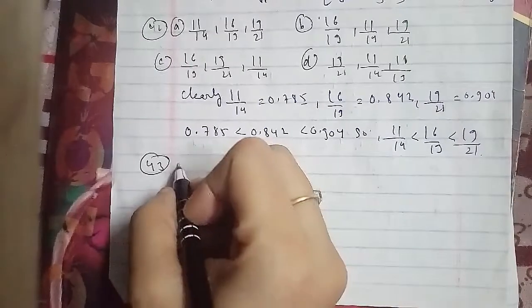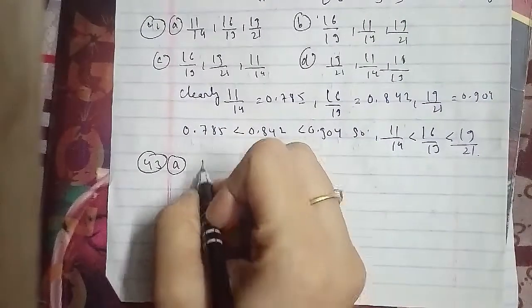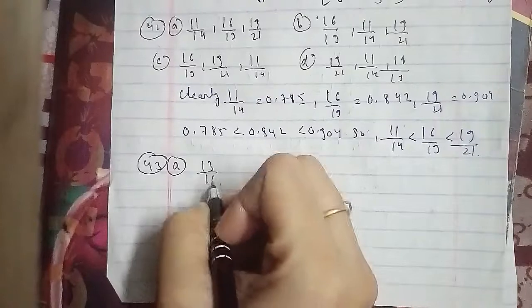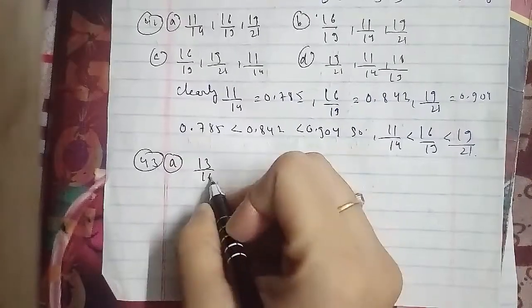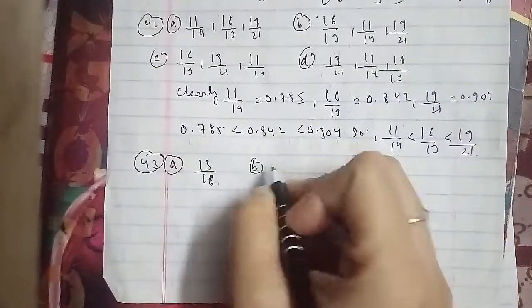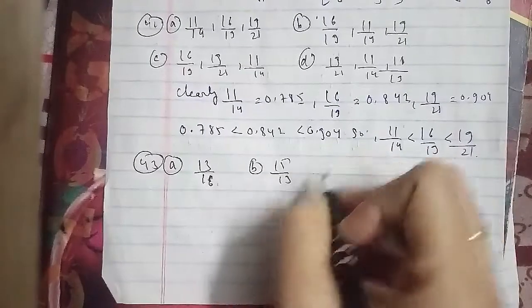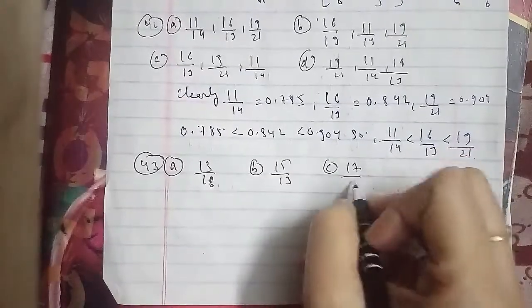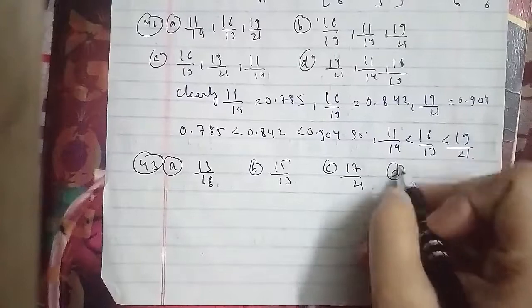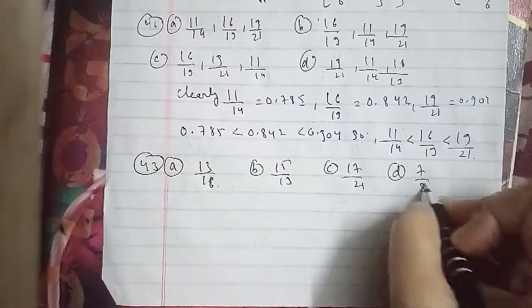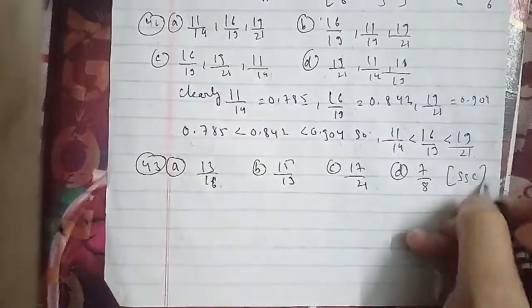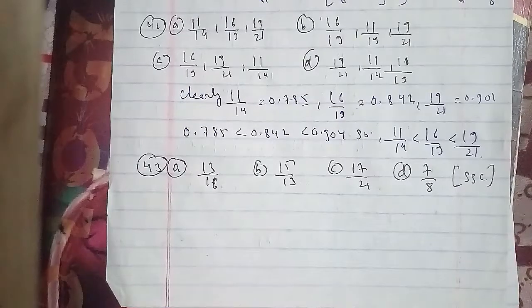आपको बताना है कौन सा fraction जो है वो सबसे ज़्यादा smallest है. Option A is 13/16. Option B is 15/19. Option C is 17/21. And option D is 7/8. This has been asked in an SSC examination paper, so that is also an important one. We'll go ahead with the solution.